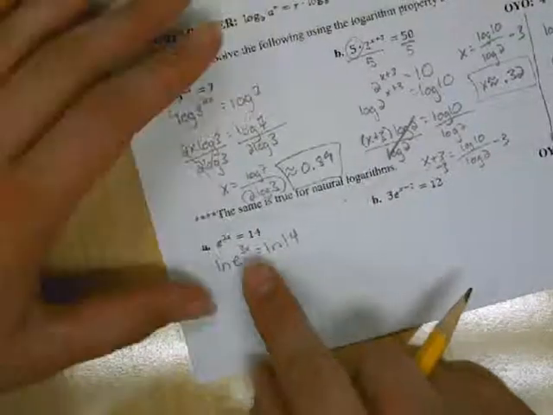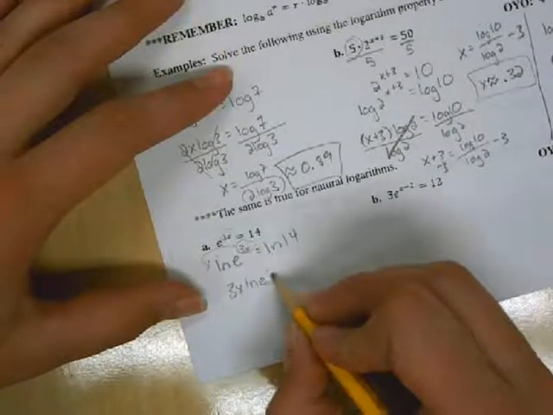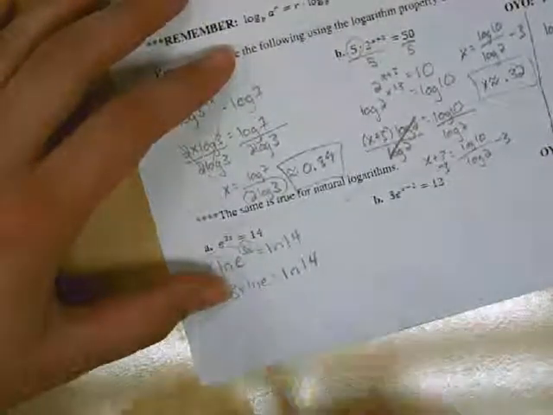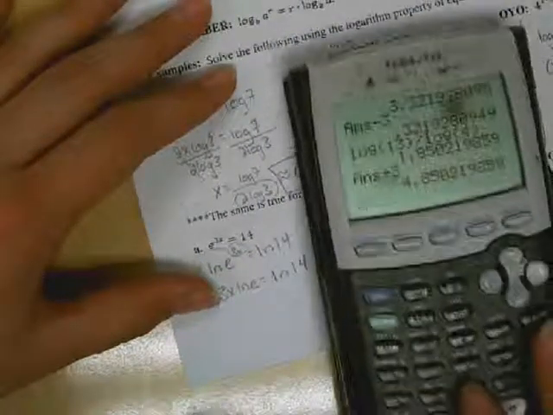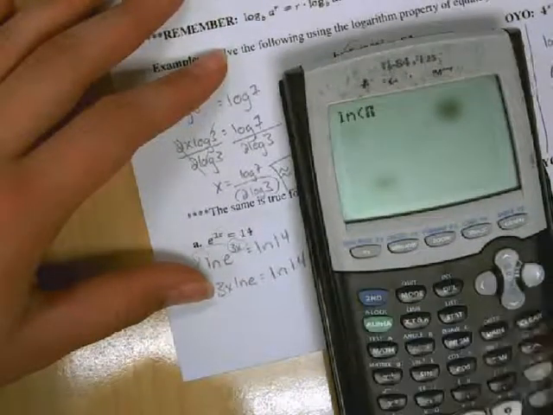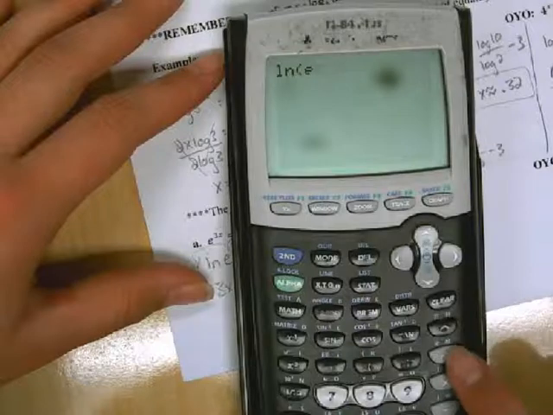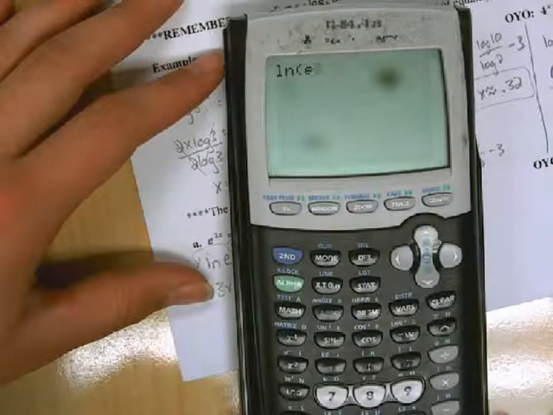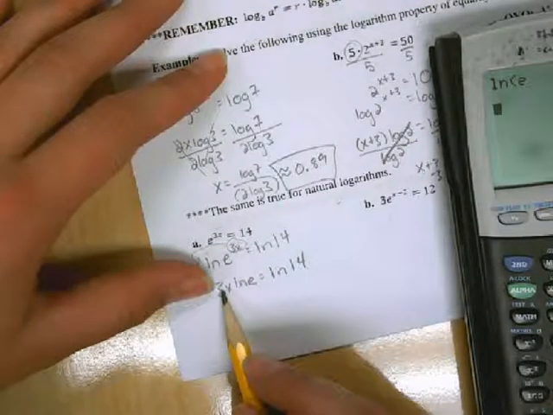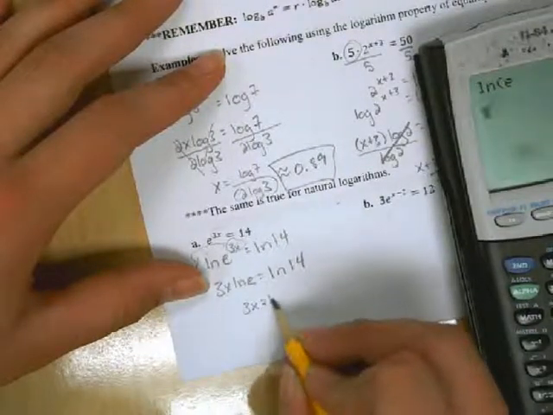Here's why. Okay, so the exponent's going to fall to the front now, so I get 3x natural log of e equal to natural log of 14. Okay, well, what's the natural log of e? Okay, you can actually do that in your calculator if you're not sure. You should know it because it's in the last unit. But natural log e sits over here underneath the divide, so hit second divide. Okay? It's right here. You see that little e there. Natural log e is just 1. So essentially, because it's going to become 3x times 1, really that just goes away. And you get 3x is equal to the natural log of 14.